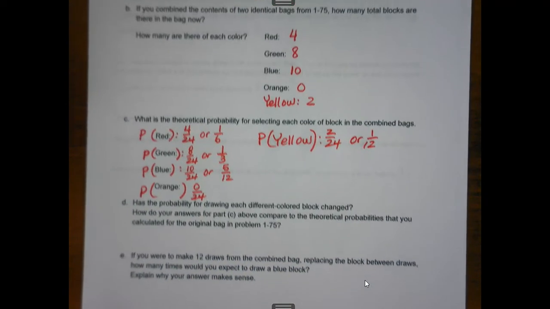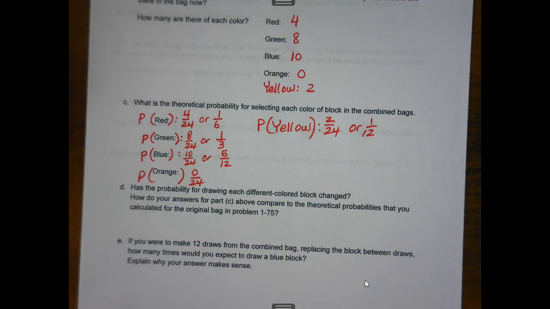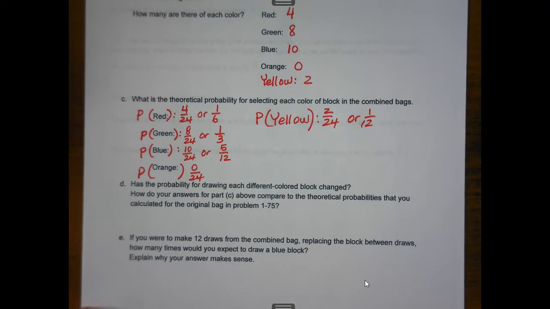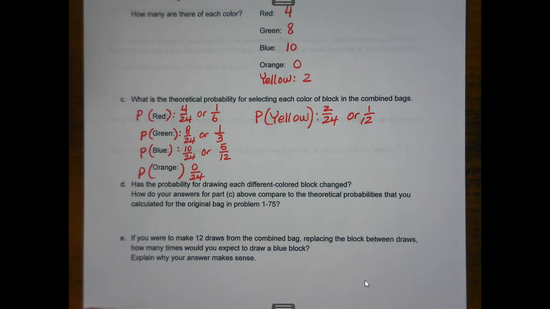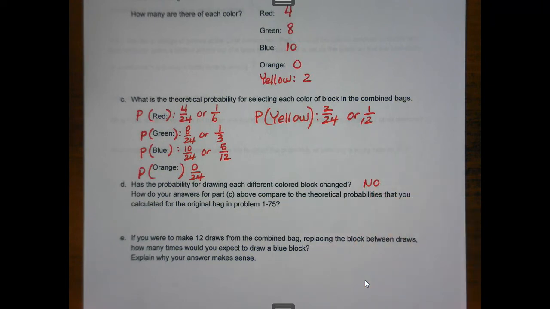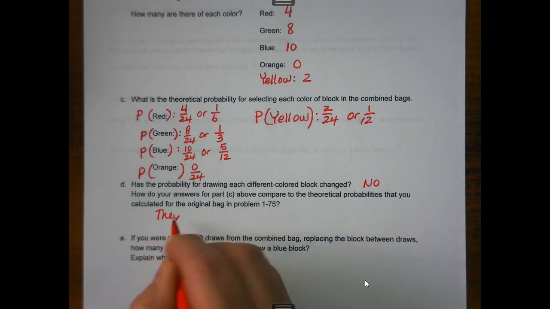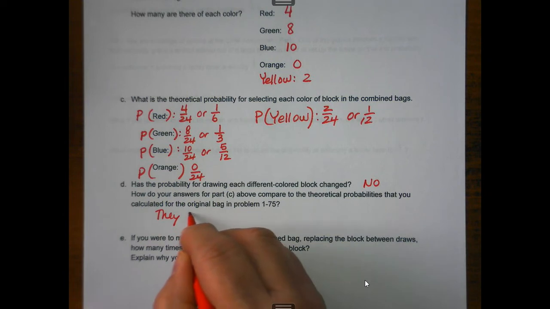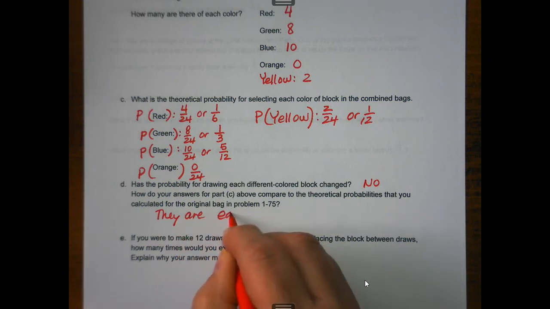And you could take that and compare it to what we had on the previous problem with our probability that had not been doubled. So now when we're taking a look at that, has the probability for each different color block changed? We can actually say no. How do our answers compare? Well, they are equivalent.